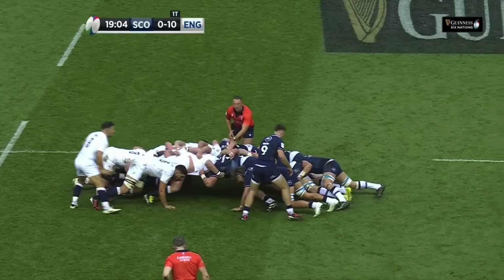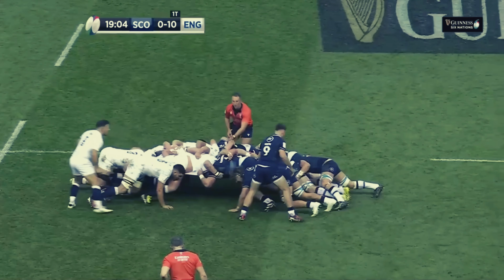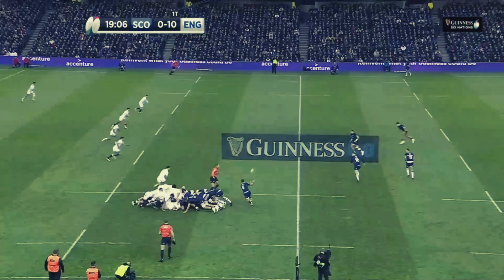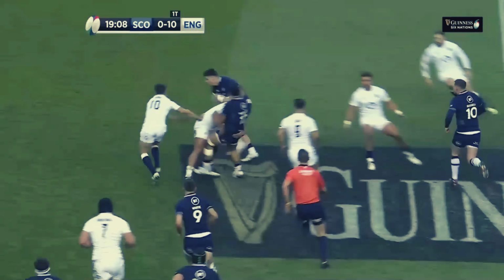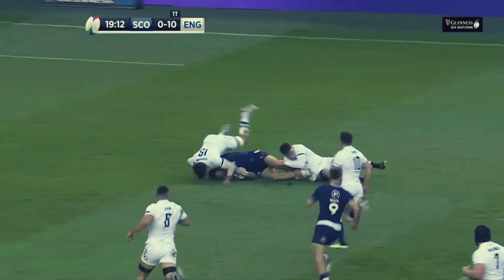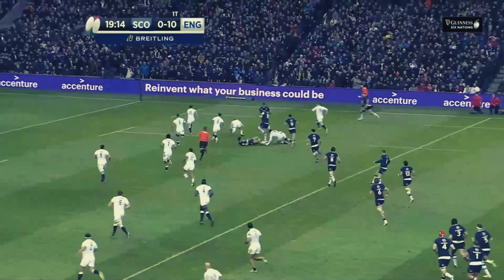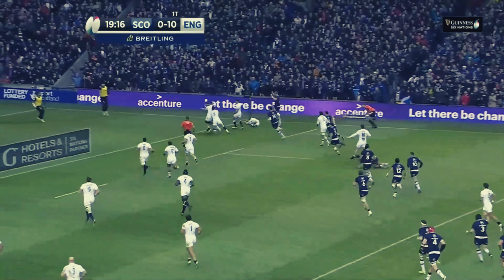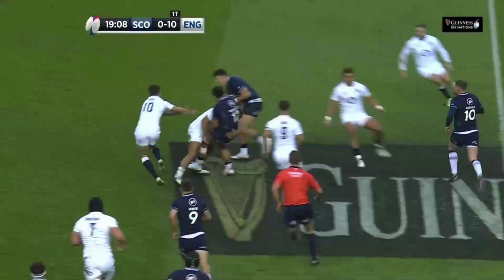If we look at the first Duhan van der Merwe try, we can see this inexperience in action. Scotland have a scrum just behind England's 10-metre line. Scotland then use Tuipulotu as the first receiver, with Jones on the outside and Russell wrapping around. Huw Jones then breaks the line, and after being tackled by Freeman and Furbank, offloads to Van der Merwe, who scores the try. At first glance, it might seem like Henry Slade is to blame here, as he is the one that shoots out of the line.